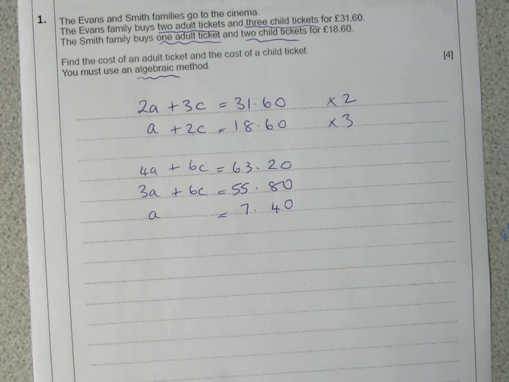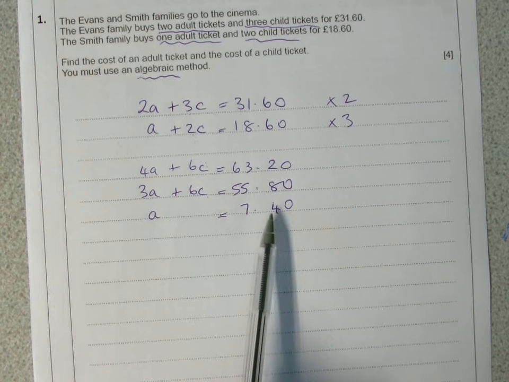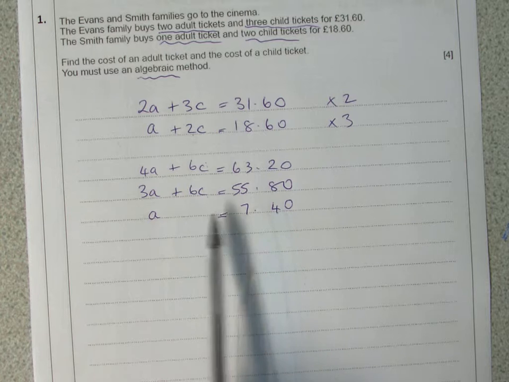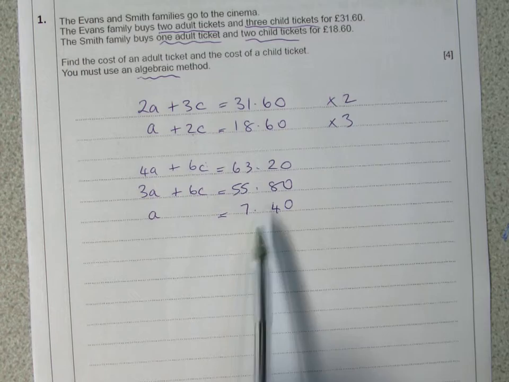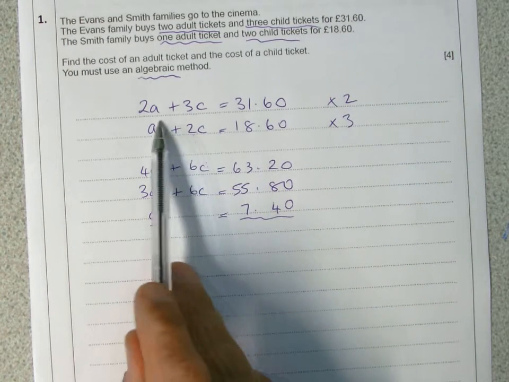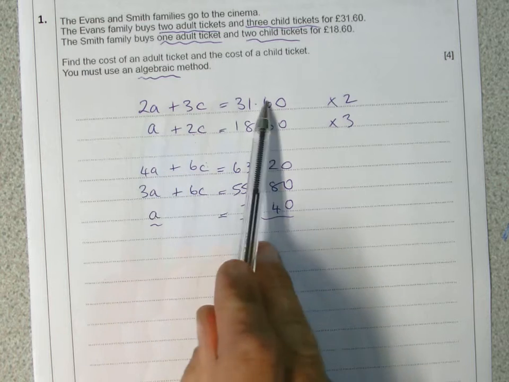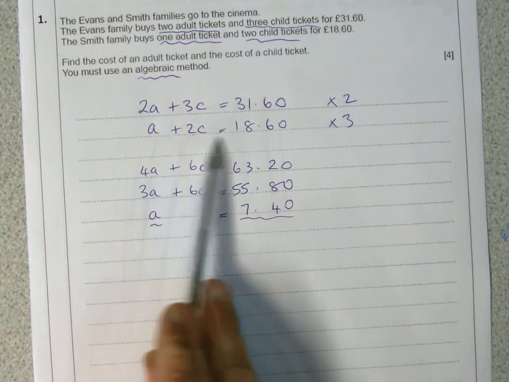£7.40. Once I've worked out the cost of an adult ticket, I'm probably more than halfway there. All I need to do now is work out the cost of a child ticket. So now that I know this, I go back to my original equations up here. Any one, it doesn't matter which one I choose. I could go to the first one or the second one.